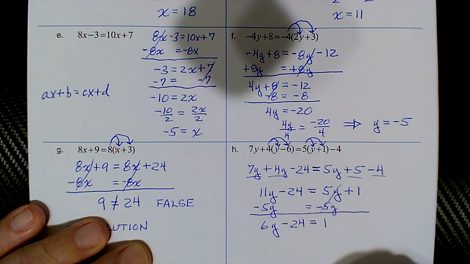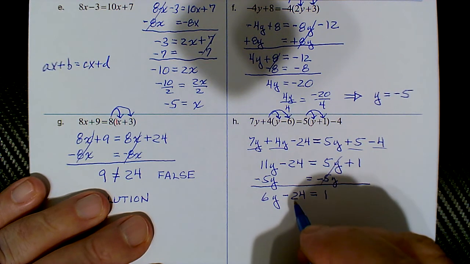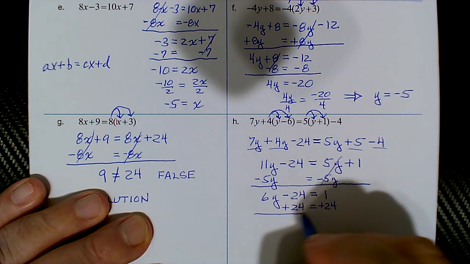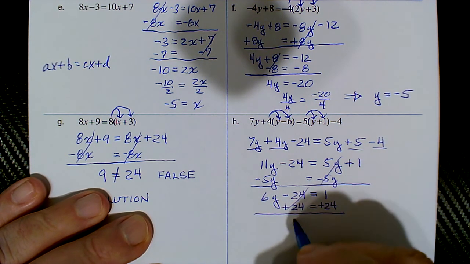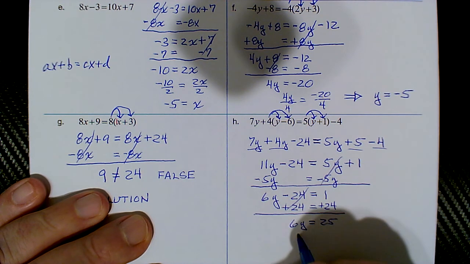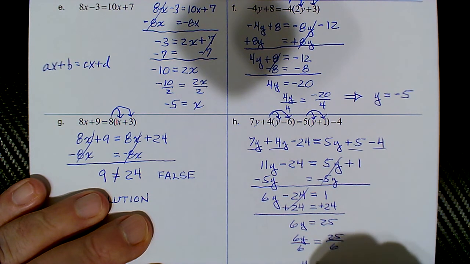And if the variable's on the left, we want to bring the constants to the right. So undo the negative 24 by adding 24. And we get that 6y is 25. And then finally we can divide. So dividing by 6, we get y is 25 over 6.